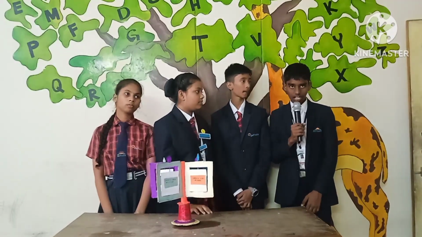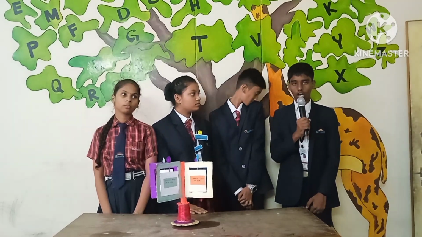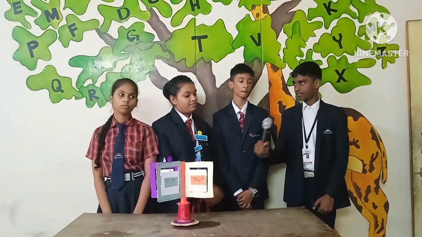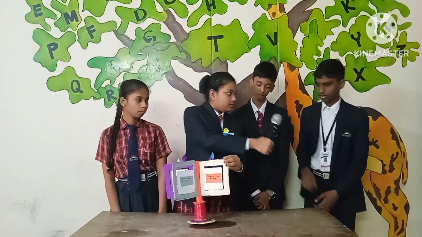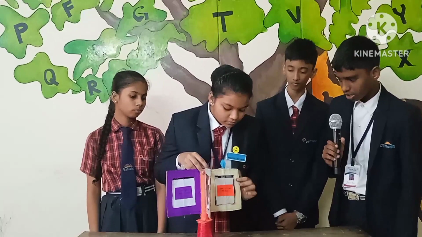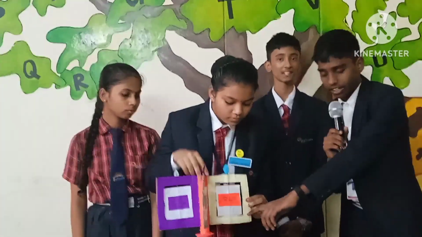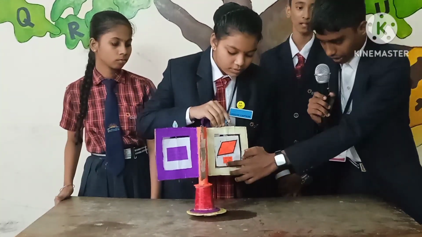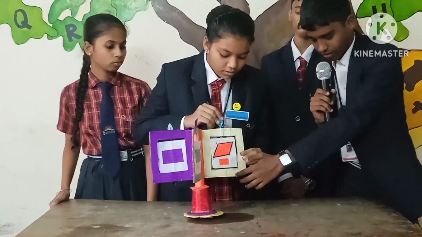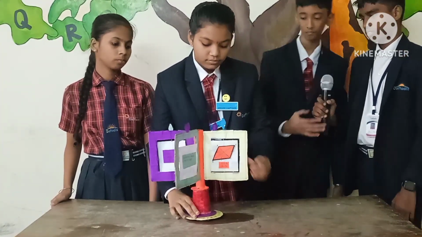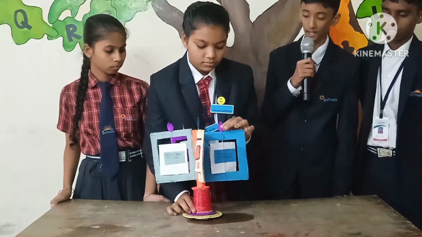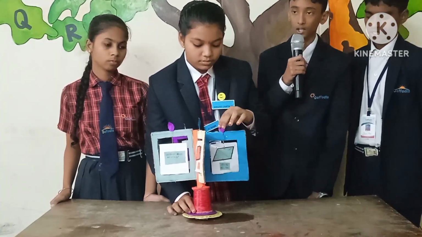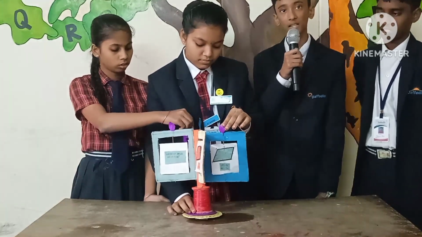Abram, what is a parallelogram? A parallelogram is a quadrilateral with opposite sides parallel. Let us explain this. Opposite sides are equal. AD equals BC, and AB equals DC.